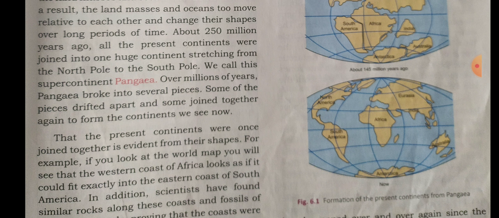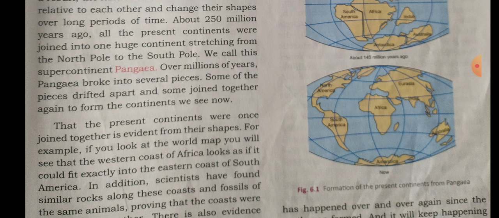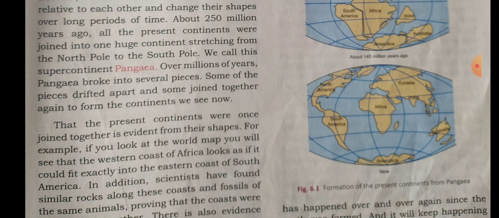The iron and steel industry, which is the backbone of industrialization, is highly developed in Canada and the USA.